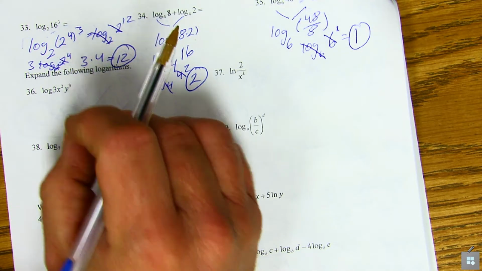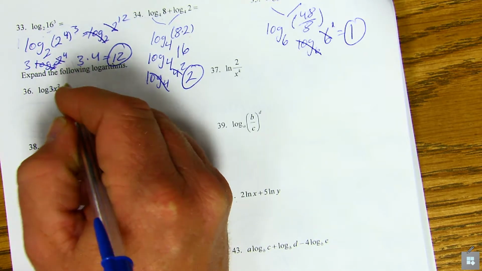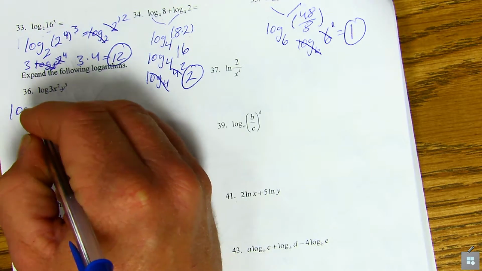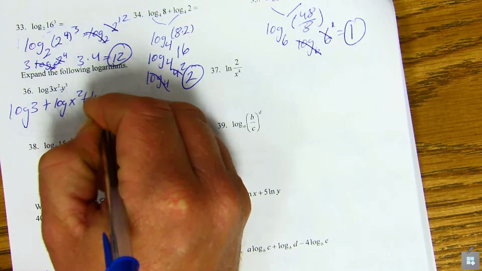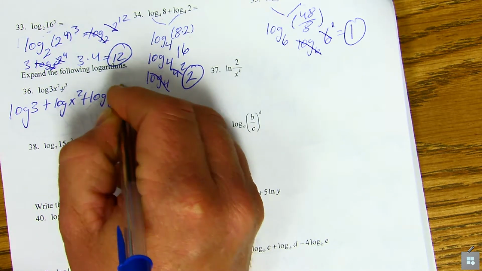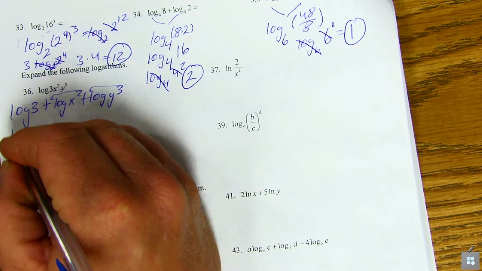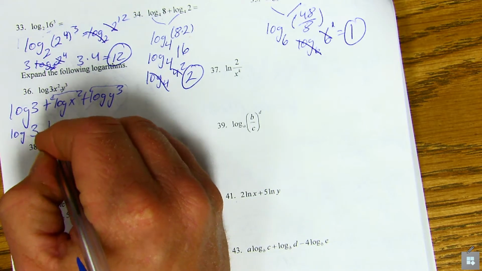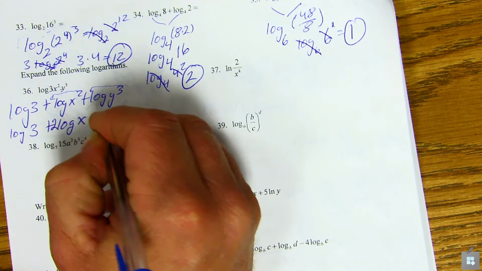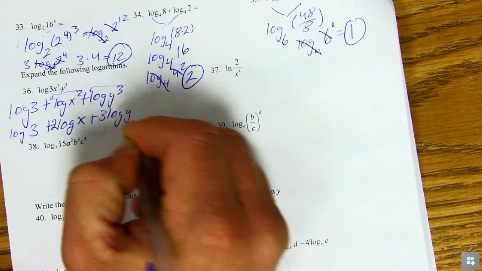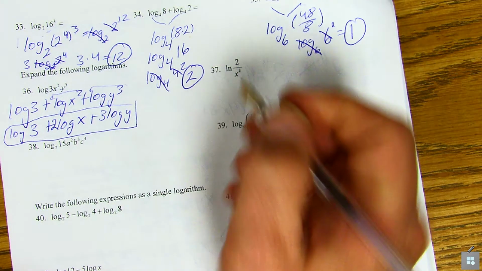Expand. That means we want to go from one log into multiple logs. So I have multiplication going on. So multiplication in logland is, that's right, addition. There it is. Now we do want you to bring these exponents down in front. So that's going to give us log of 3 plus 2 log of x plus 3 log of y, and you're done. There's the answer.